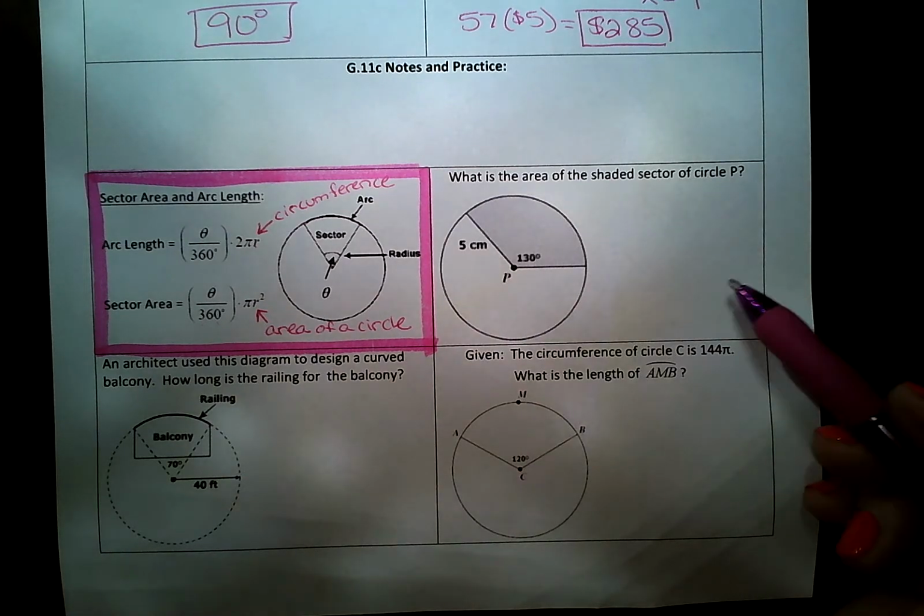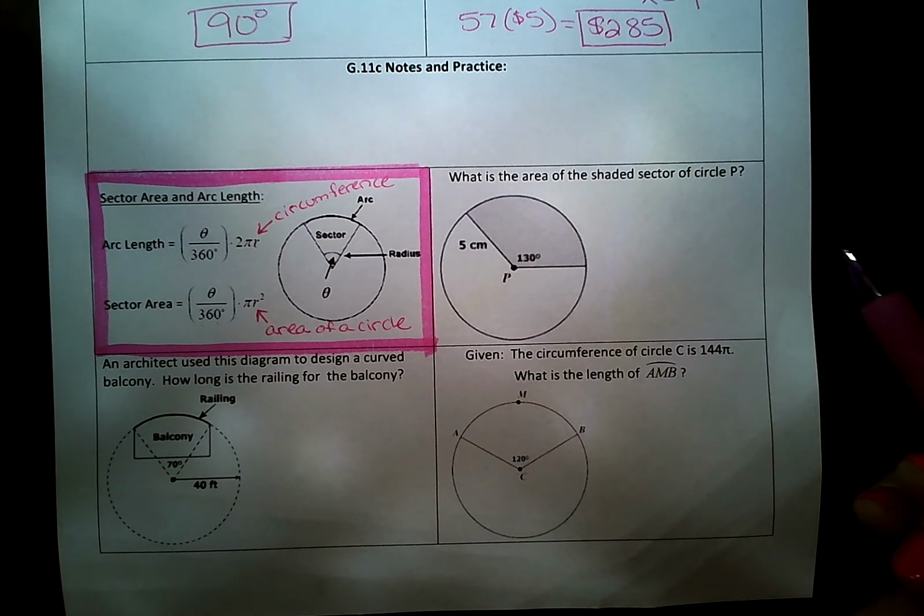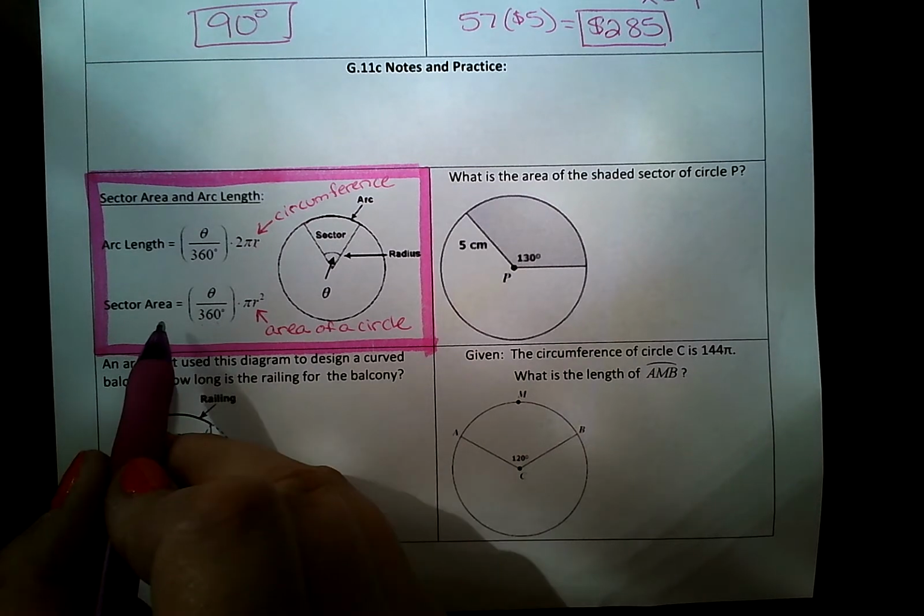Let's start with area. The question says, what is the area of the shaded sector of circle P? Okay, so first I need my sector area formula.